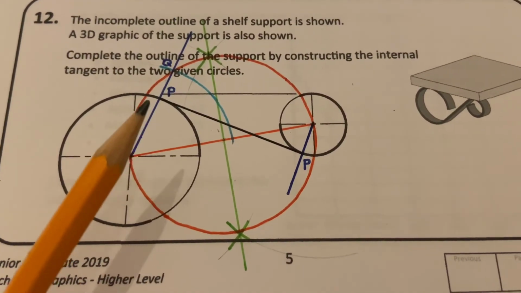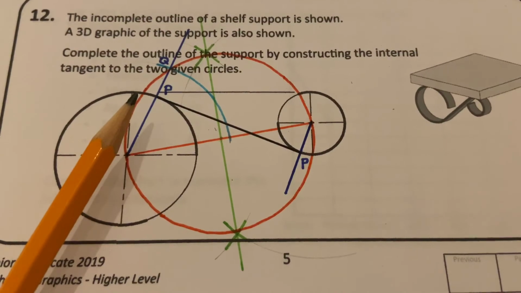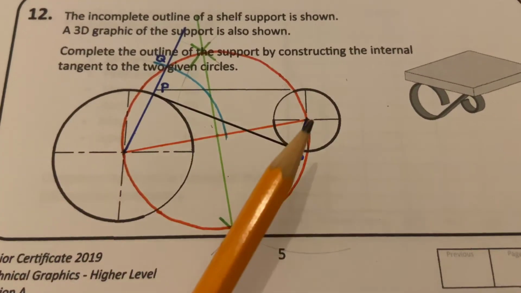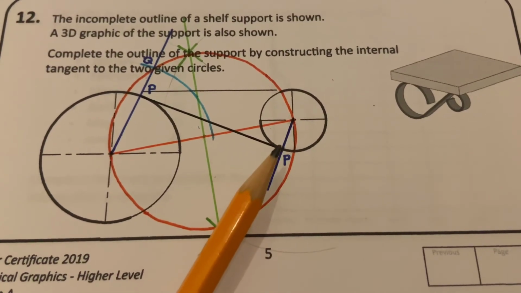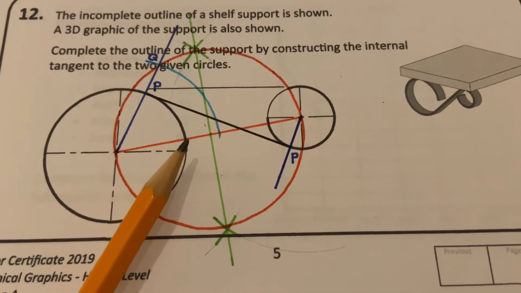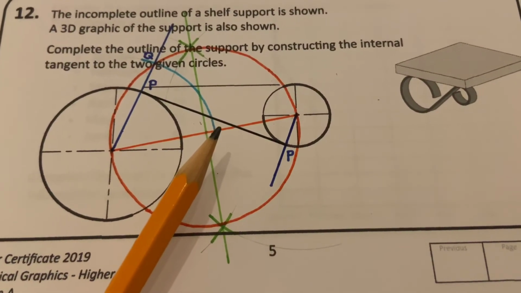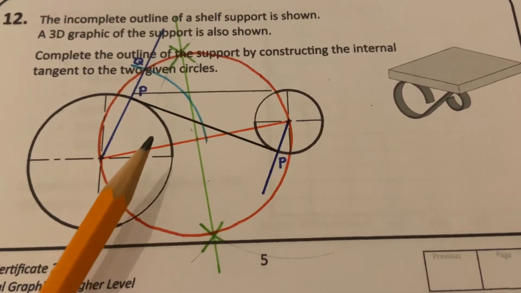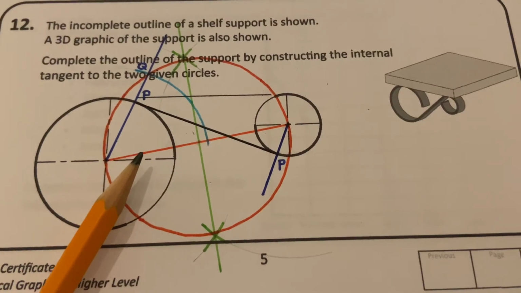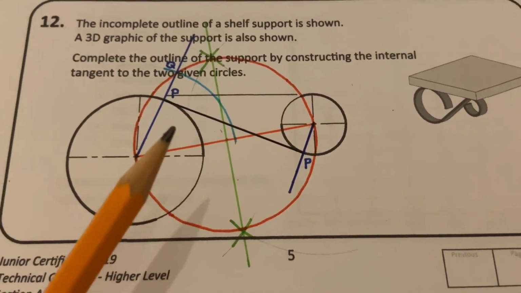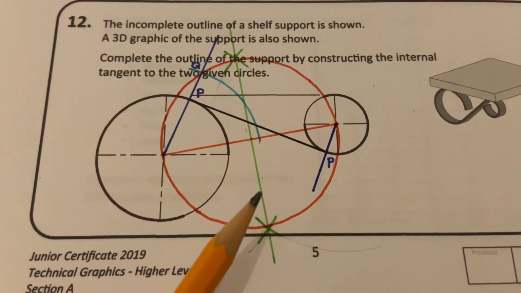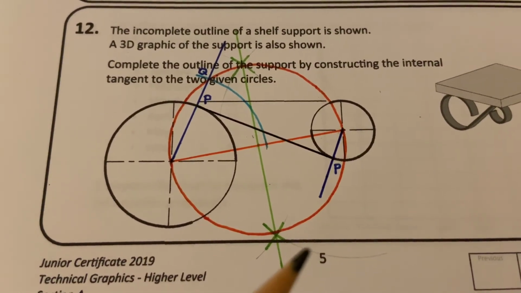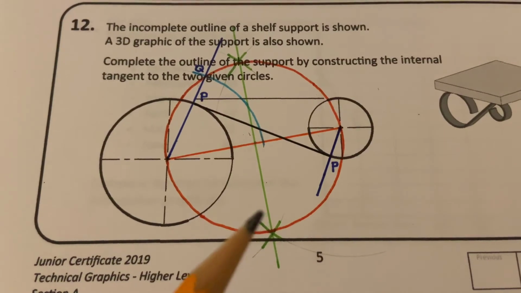If you were asked for an external tangent, which is a tangent that stays on the outside of the circles, the difference there is you take the radius of the small circle, but instead of adding it to the radius of the big circle, if you want a tangent on the outside, you have to mark that distance inside of the circle. Now, I know that sounds probably a little bit confusing, all right? So what we'll do is we'll have a look at those questions independent on their own.